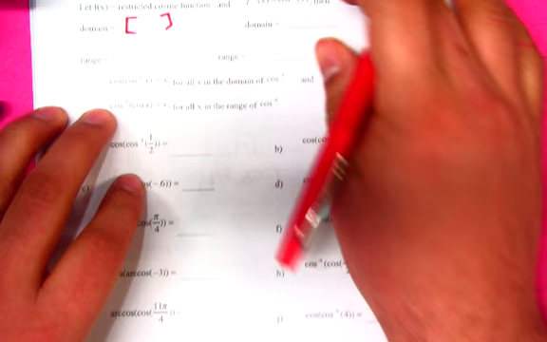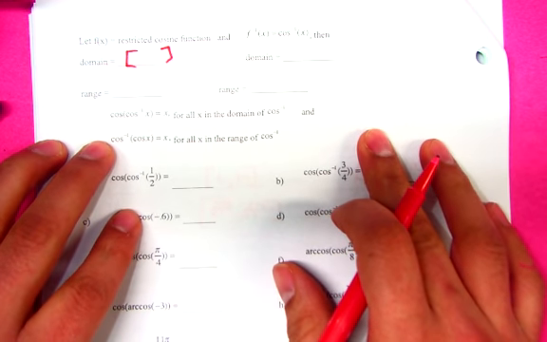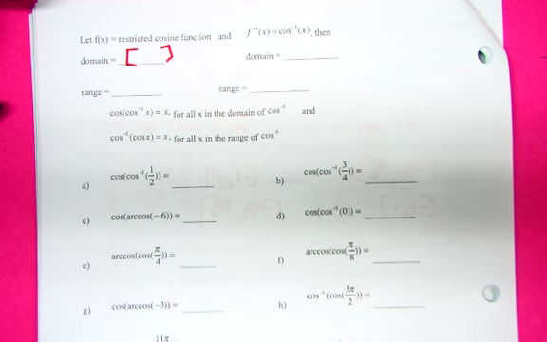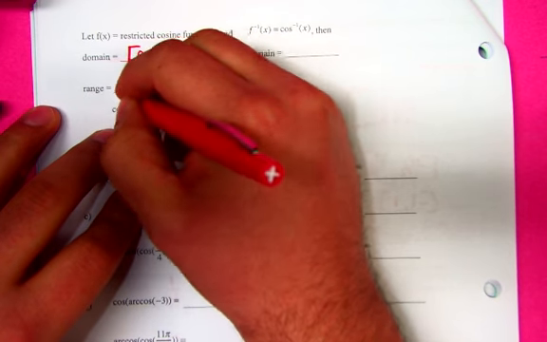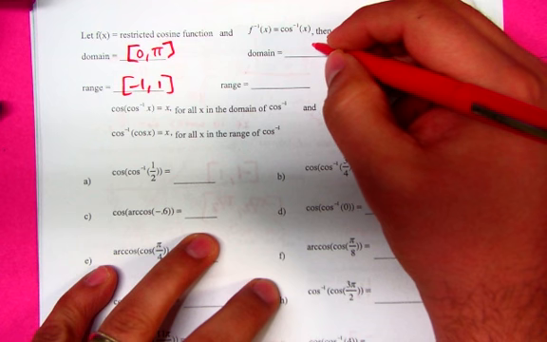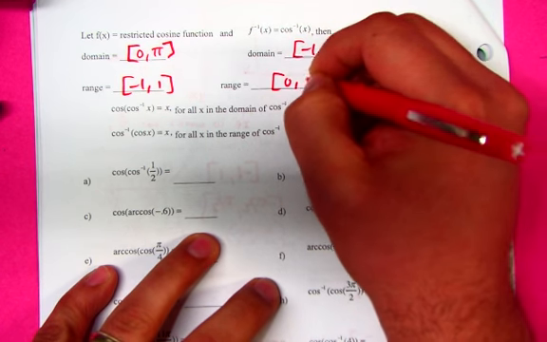Now we're on to inverse cosine and restricted cosine. Do you guys remember what part of the cosine graph we looked at? 0 to pi. Good. The range is still negative 1 to 1. So naturally for the inverse, negative 1 to 1, 0 to pi. Okay?